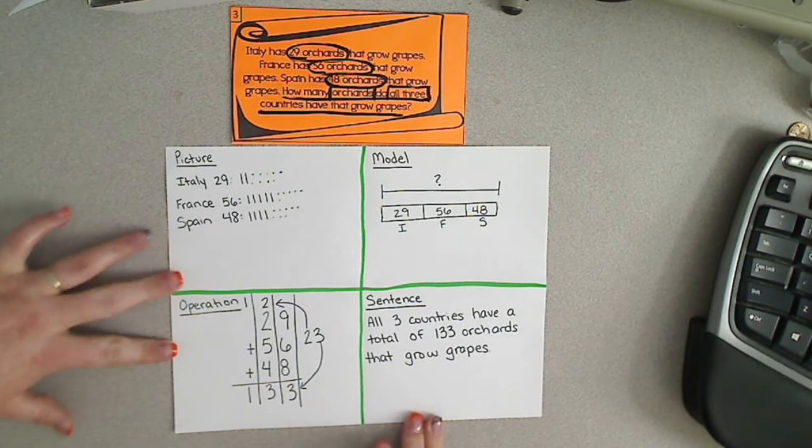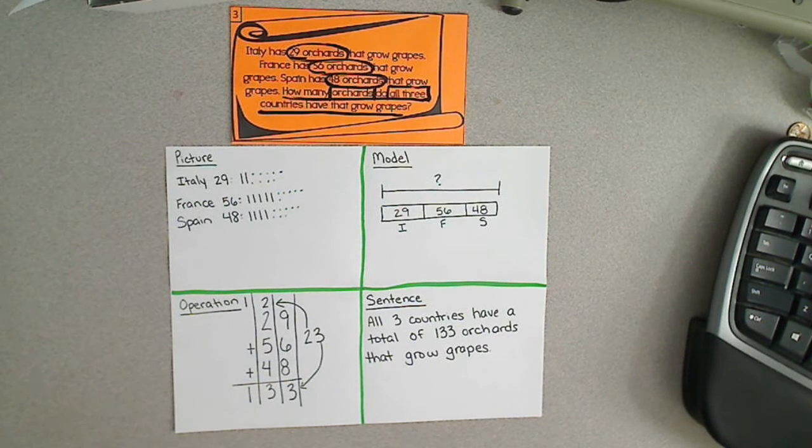And that's it. That is the proper way that this problem should have been solved.